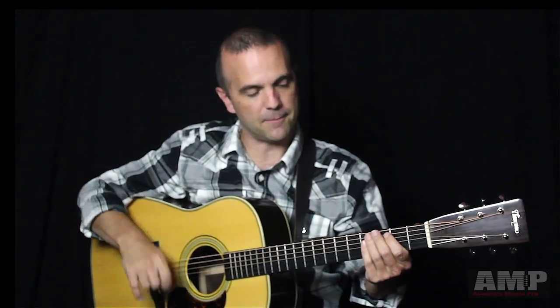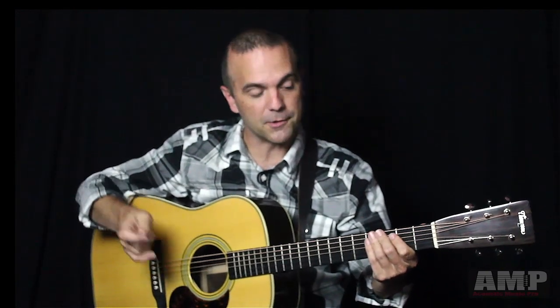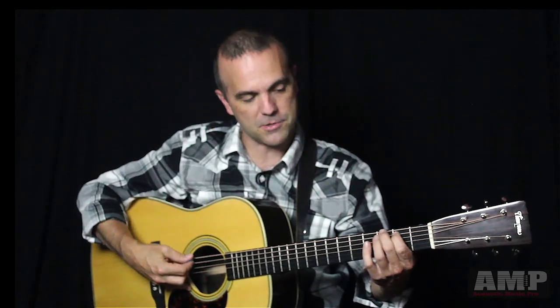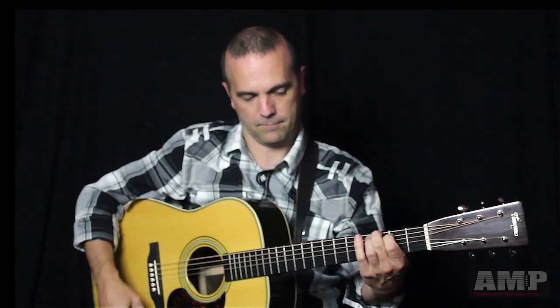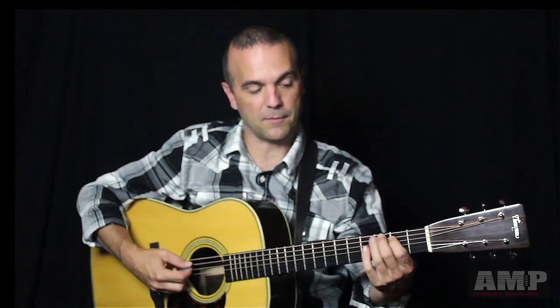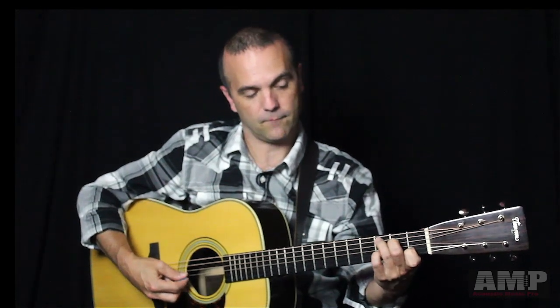Then we can add the flat 7 in this case. We're playing the blues, so we're playing the flat 7. We're going to do the arpeggio. So that's the G arpeggio plus the flat 7. We go to C.